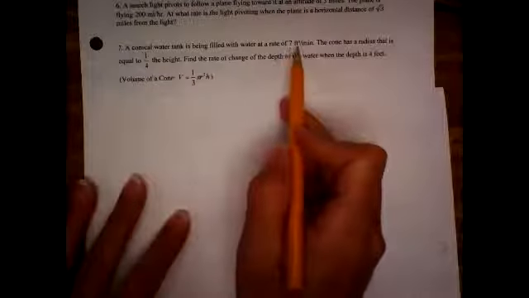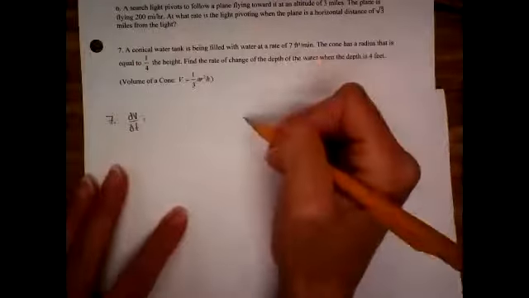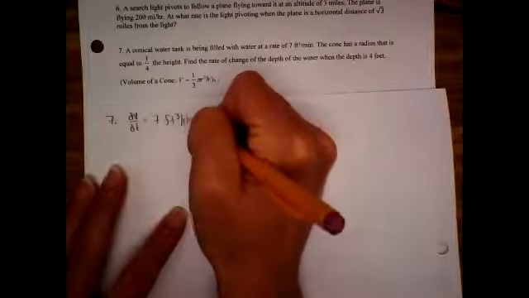All right, number 7, this is the tank that's filling up. I'm going to give you the formula for volume of a cone. So the tank is being filled up at 7 feet cubed per minute. You can use that as a clue that that's about volume. Since it's cubed, it's 3-dimensional. It's filling up, so that's positive 7 cubic feet per minute.